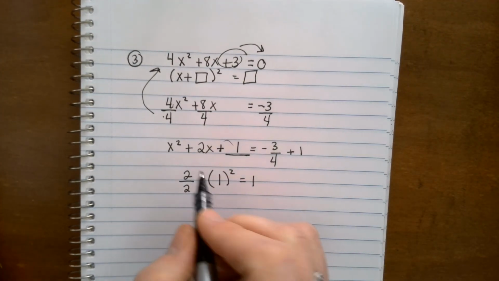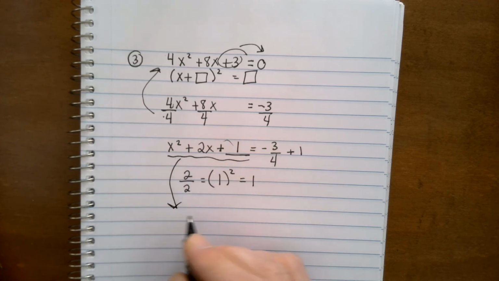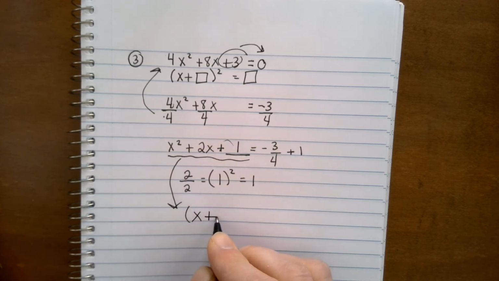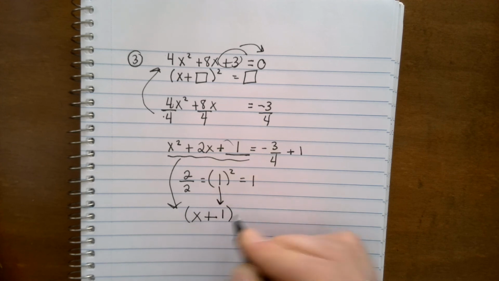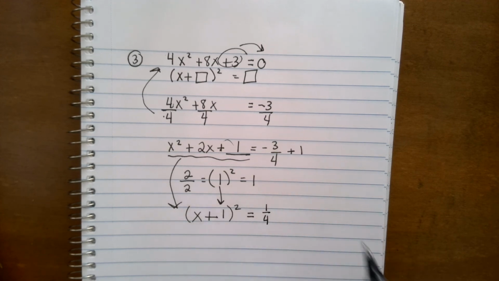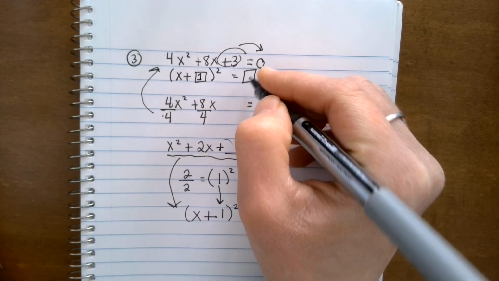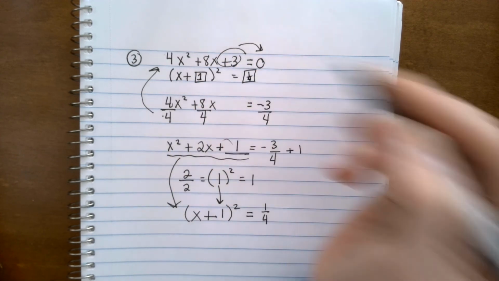Alright, and then we will rewrite this as a perfect square. So x plus, and then a 1 would go in the blank. -3/4 plus 1 is 1/4. So then the first blank would be 1, and the second blank would be positive 1/4.